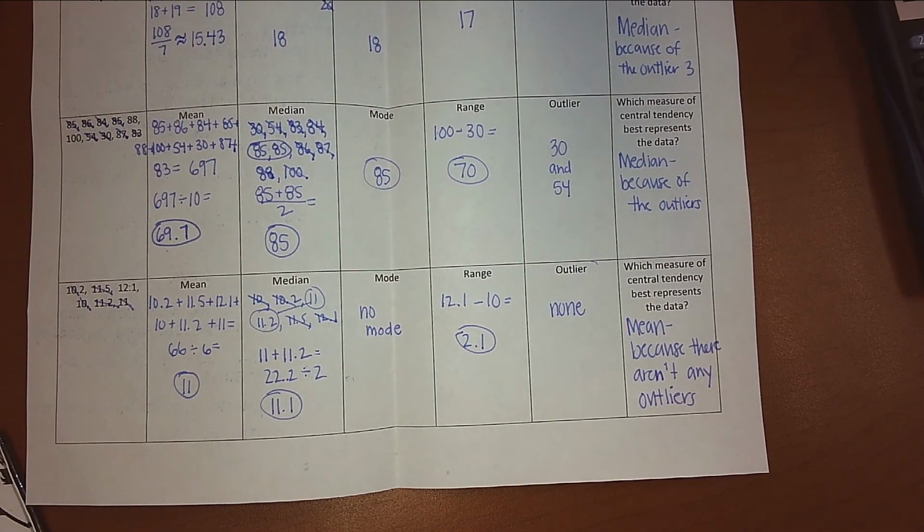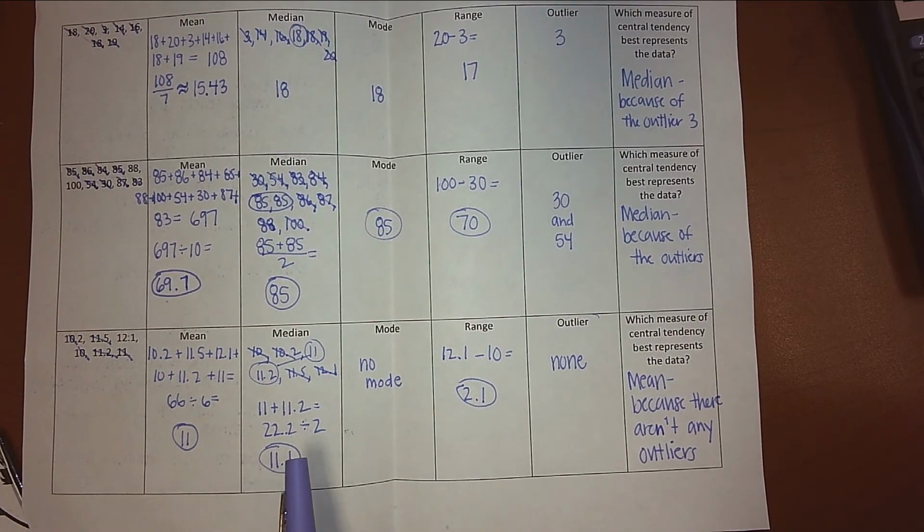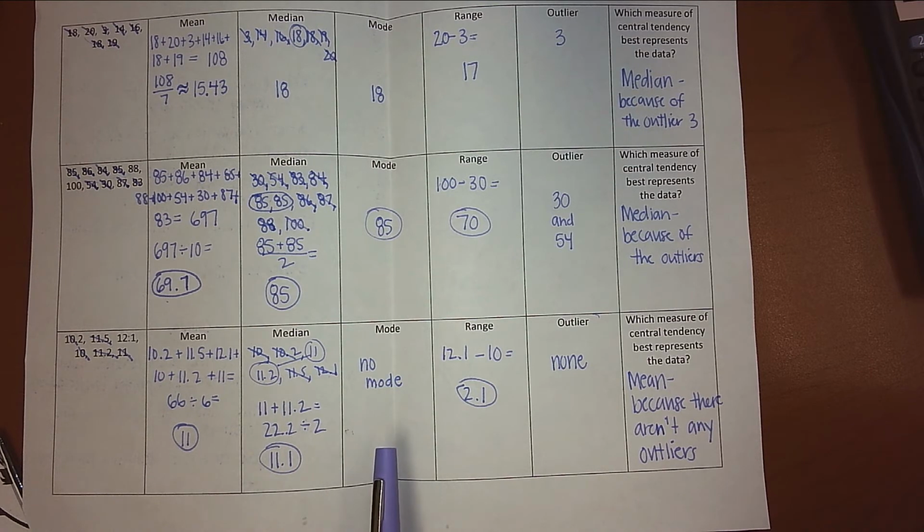So again, just a quick recap. To find mean, we add up all the values and divide by how many there are. To find median, we order the numbers least to greatest and then find the middle number. If there's more than one middle number, we average the two or find the mean of the two. The mode is the number that occurs the most often, but can be no mode or more than one mode.